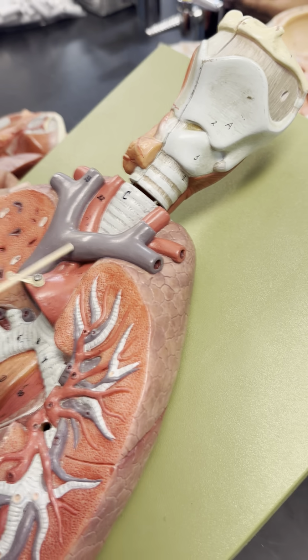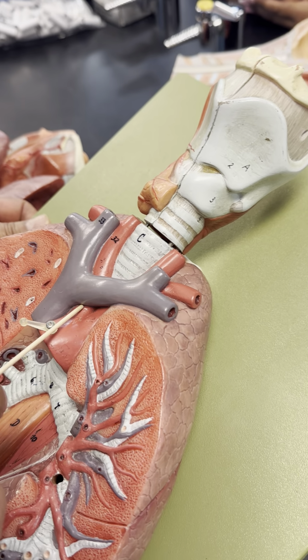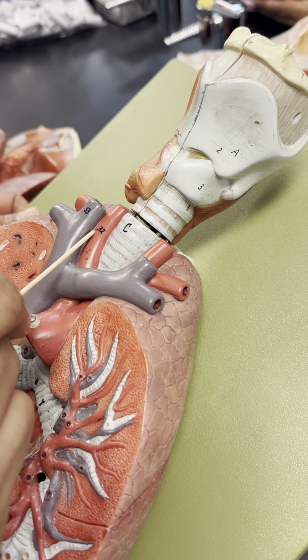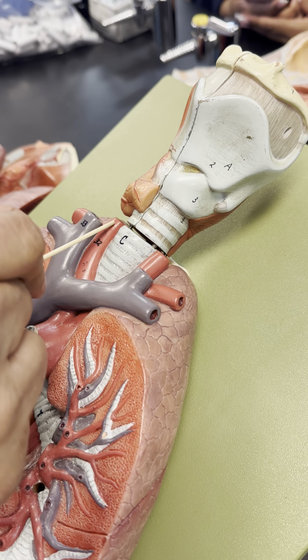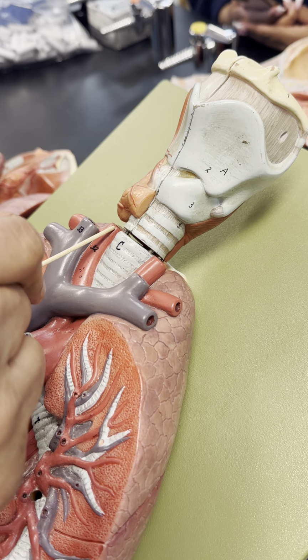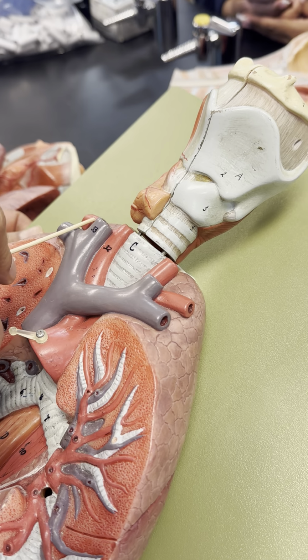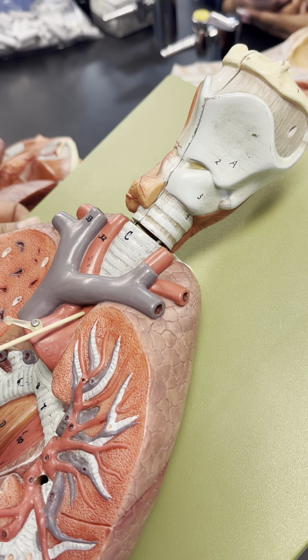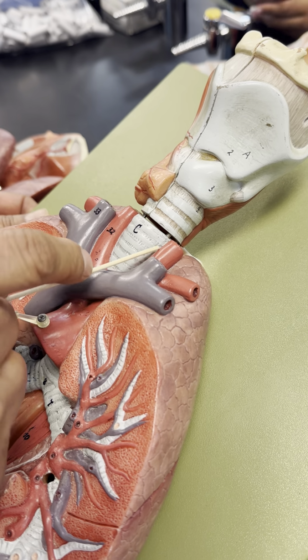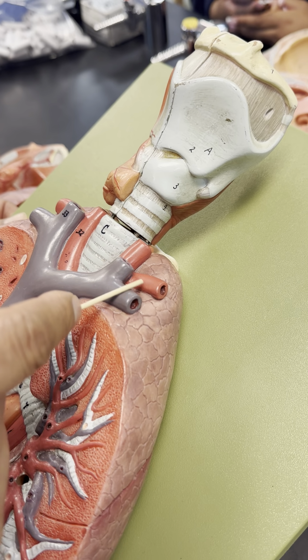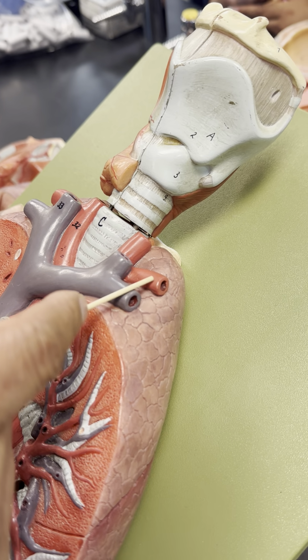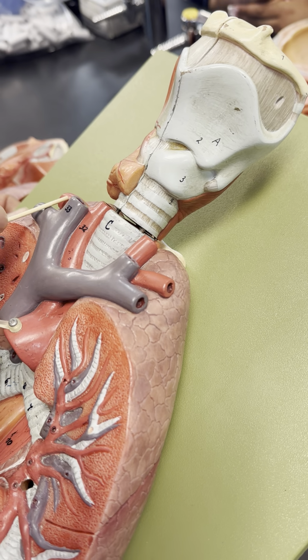This one is called the brachiocephalic artery. It branches into the right common carotid artery and the right subclavian artery. The second one is the left common carotid artery, and this one is the left subclavian artery.